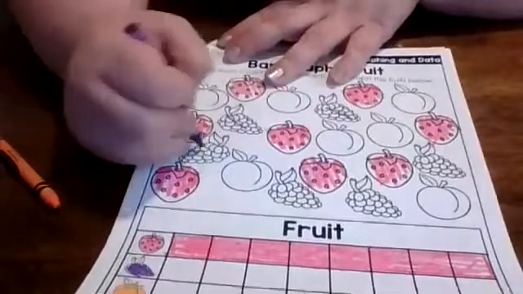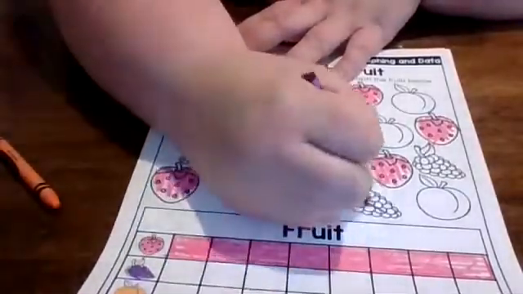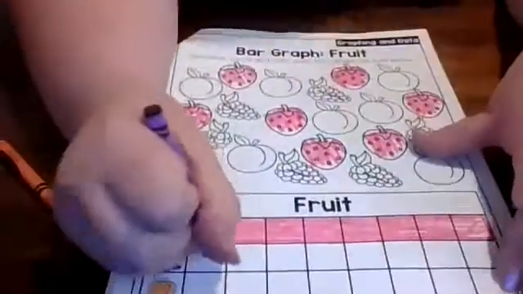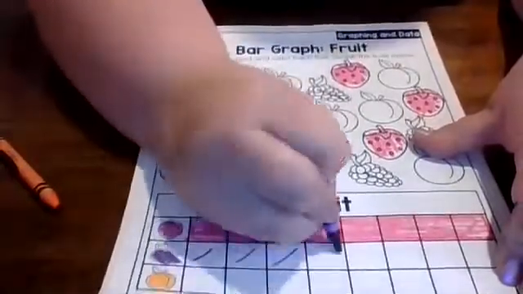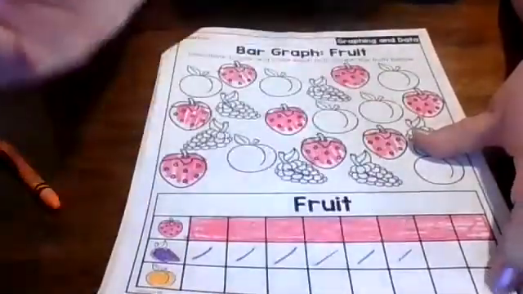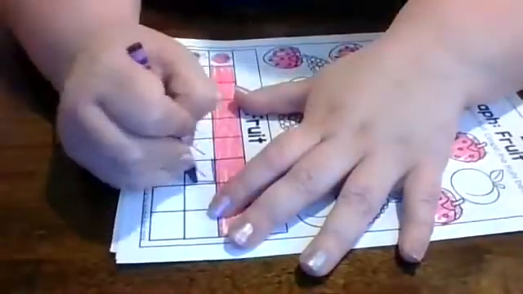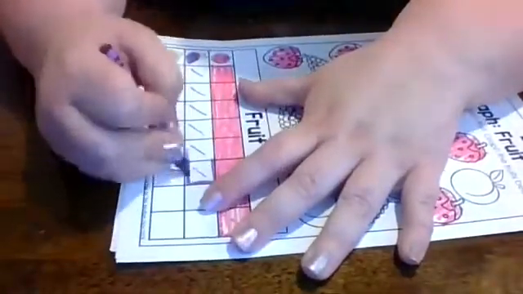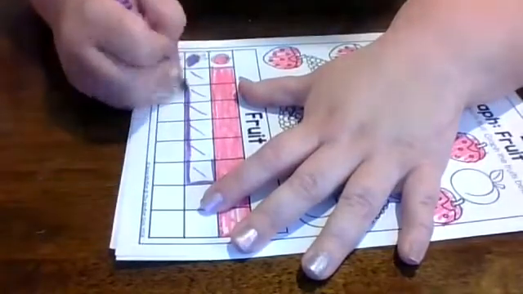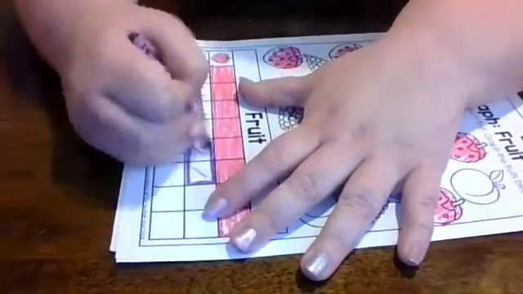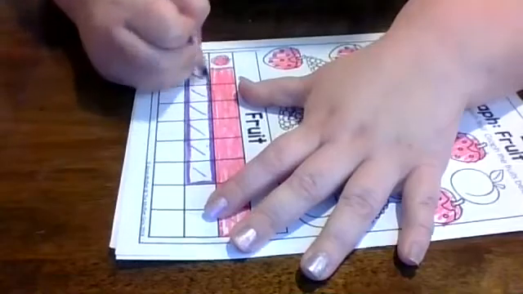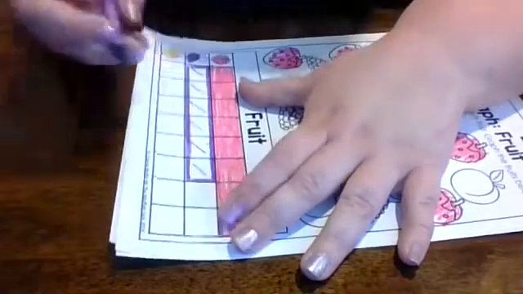1, 2, 3, 4, 5, 6. Outline it. No messy bessies.